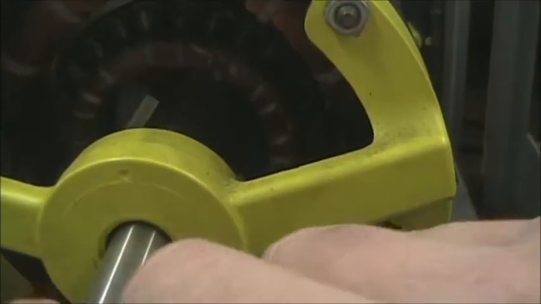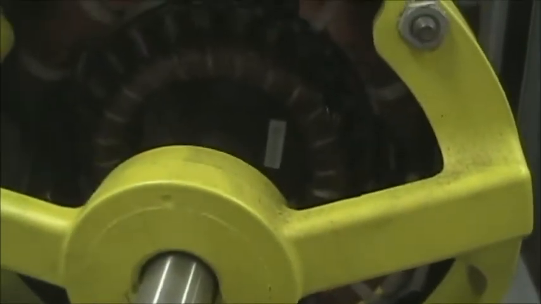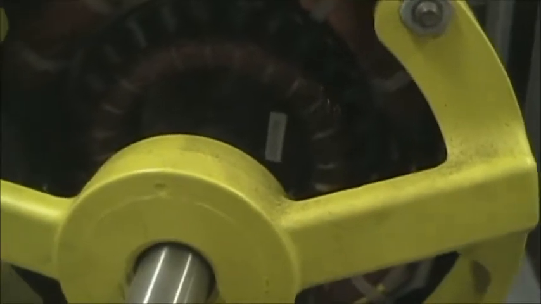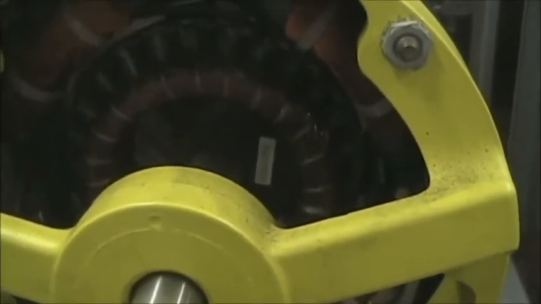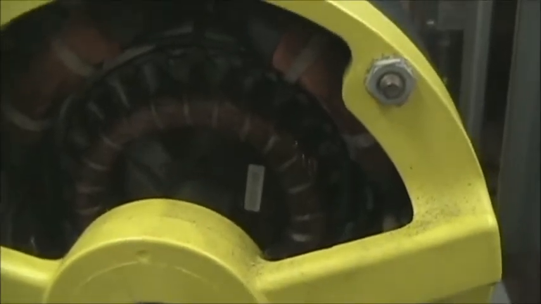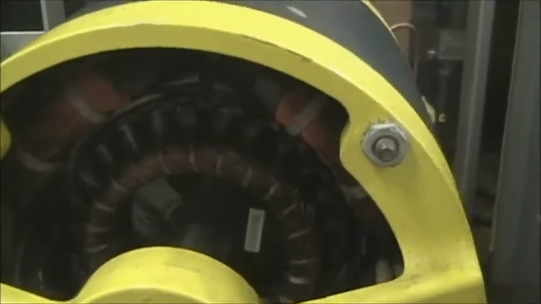But the rotating winding, the armature, looks identical to the AC universal motor. So we're going to set this up. We're going to take some data on the universal motor, and then I'll do a quick demo to show that the series motor can also be done on the DC motor.